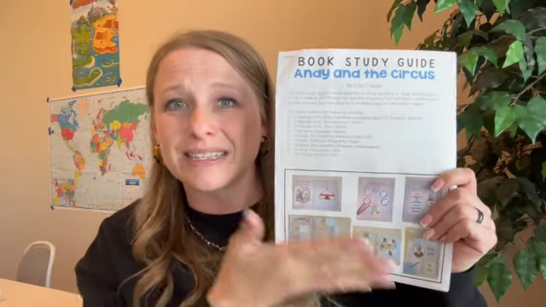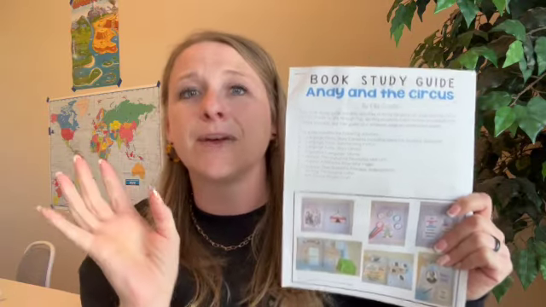So when you look at this guide, I want you to look at it as a springboard, so to speak, of what you can do, and then anything that you want to add to it, then you're welcome to. And of course, everything that you want to take out of it, you can do that too, okay? So this is the cover that you're going to get. The first couple of pages in the download are just how to get started with a book study guide if you've never done it before.